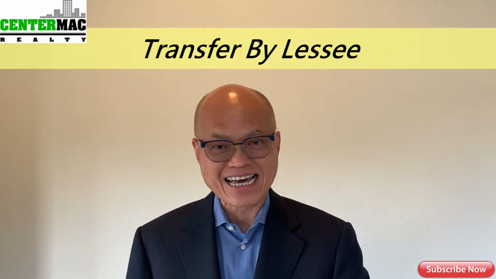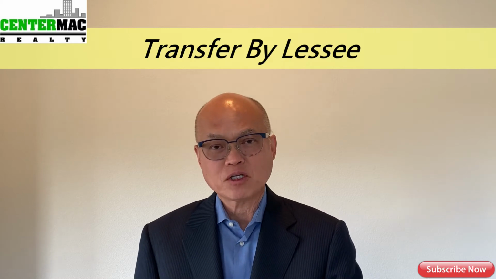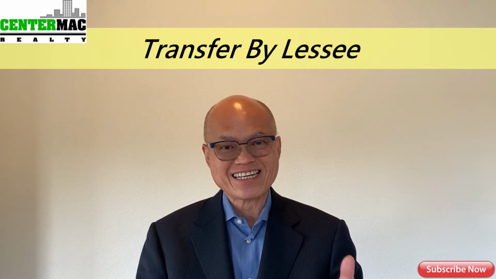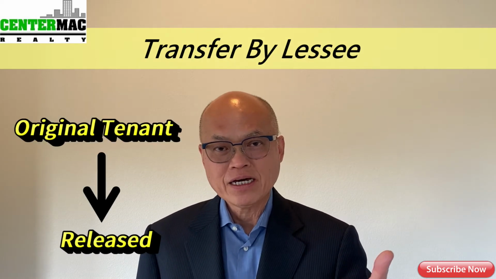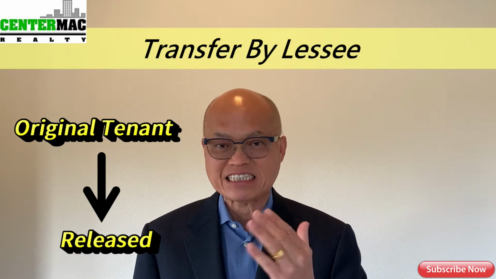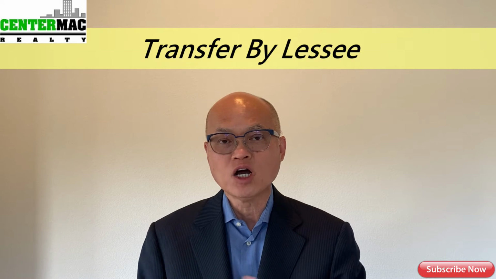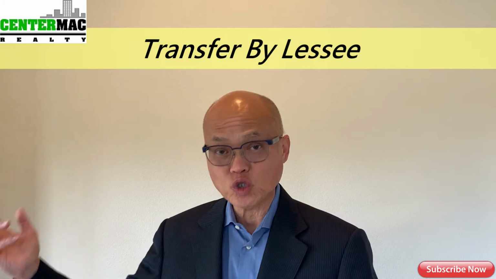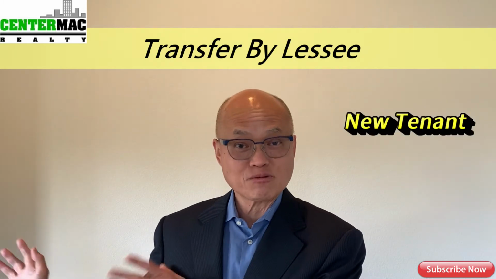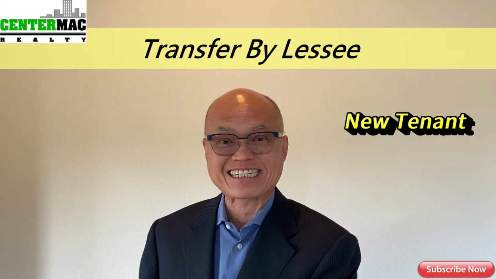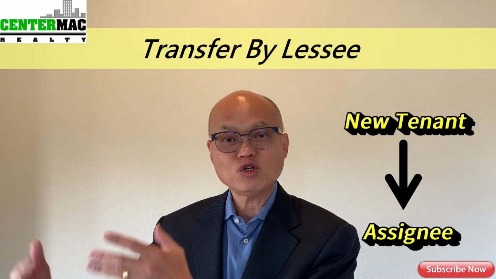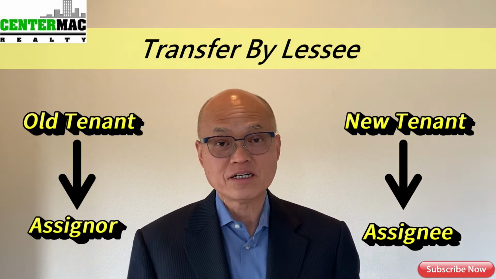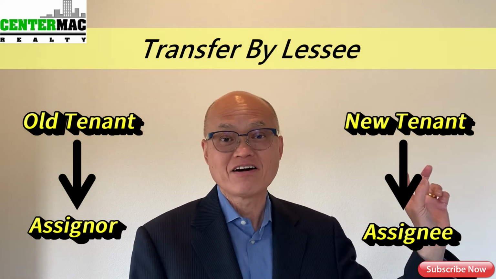Now, in the case of an assignment, what are the responsibilities between the tenant and the subtenant toward the landlord? Once an assignment is consented to by the landlord, the original tenant will be released from the lease. That means that the original tenant no longer has the obligation to pay rent to the landlord. Rather, it is the new tenant. There is a special name for the new tenant. We'll call the new tenant assignee. Assignee, the new tenant, will then have the obligation to pay rent to the landlord. And the assignor, the old tenant, is completely released from the lease.